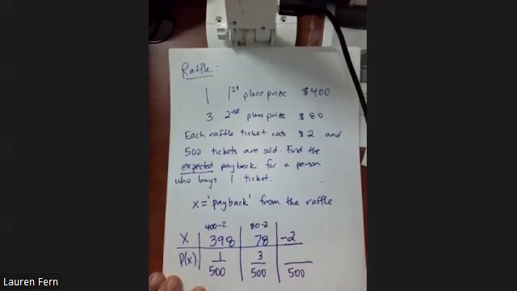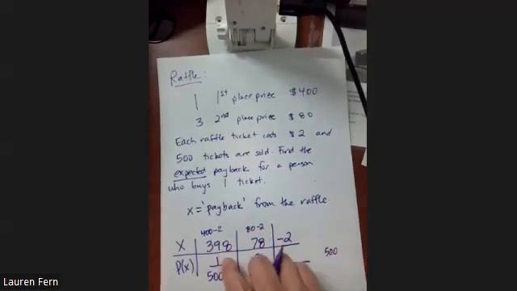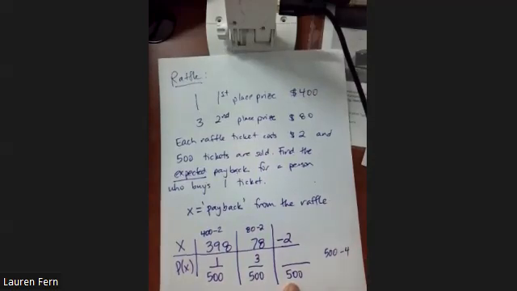Well, if I sold a total of 500 tickets, and 4 of them are winners, right? 1 plus 3 is 4. How many are quote unquote losing tickets? 496. You with me on making this table? Are there any questions so far?